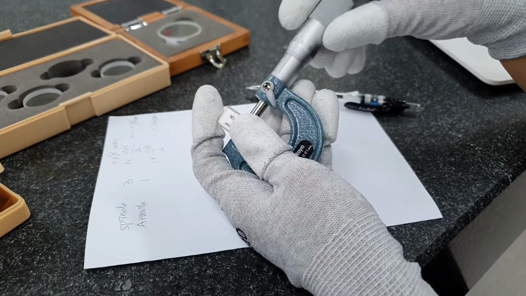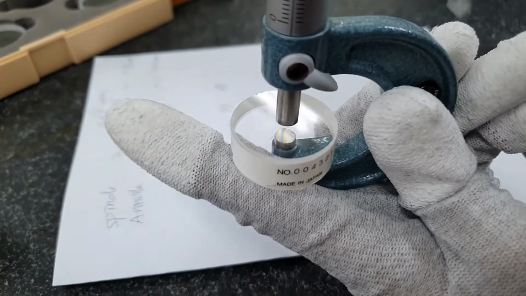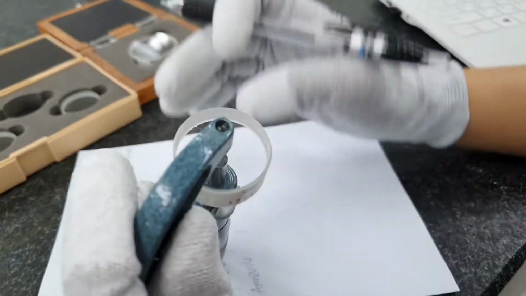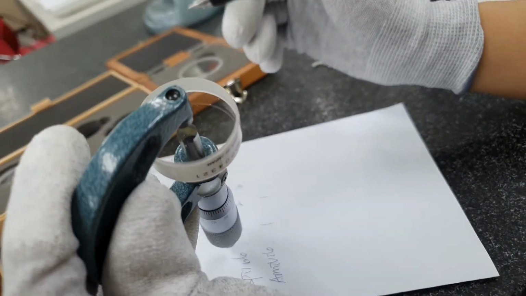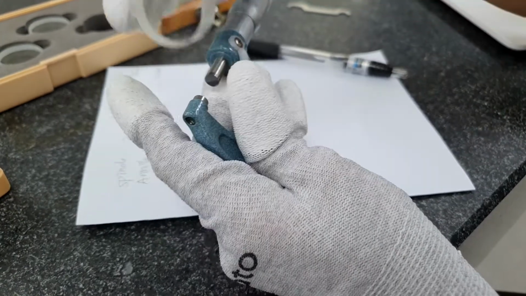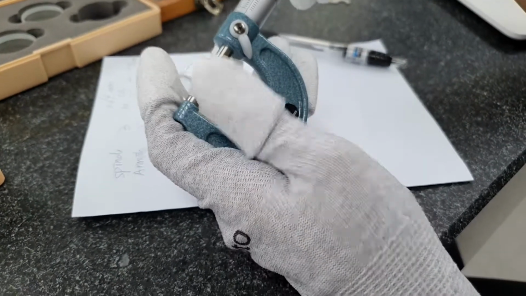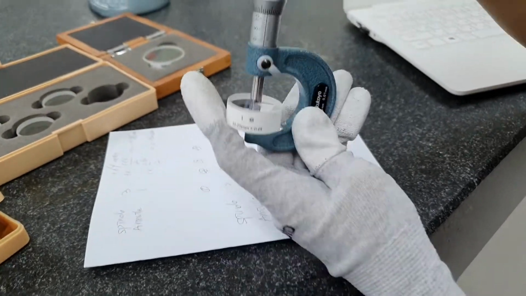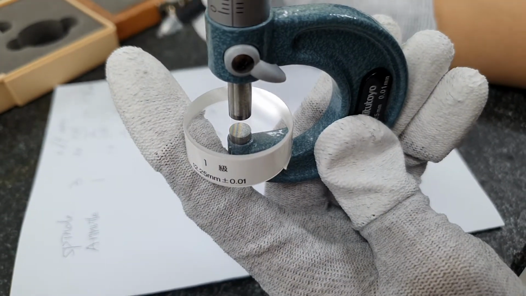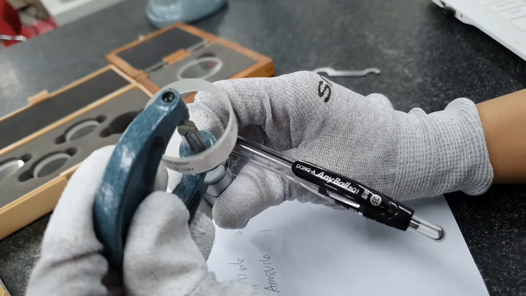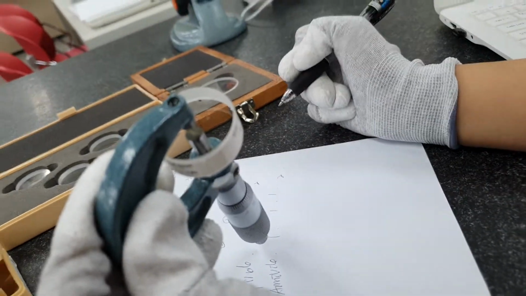Then for number 3, you can see 2 lines of spindle and 1 line of anvil. For number 4, you can see 2 lines of spindle and 2 lines of anvil as well.